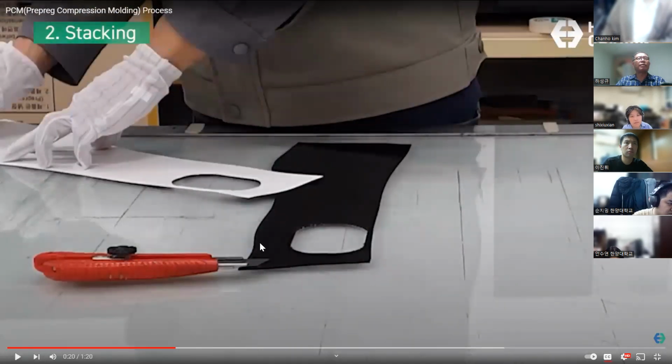But this is the very conventional old technology of layering by hand. But these days it is all automated by robots and tape layering machines.